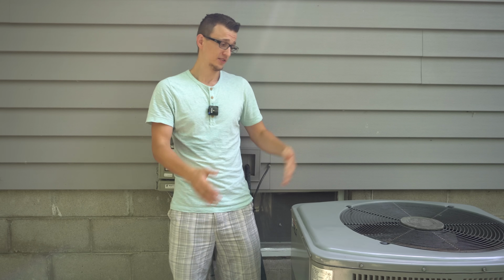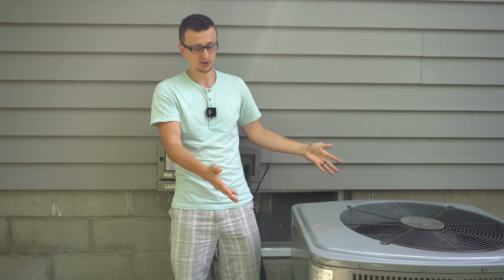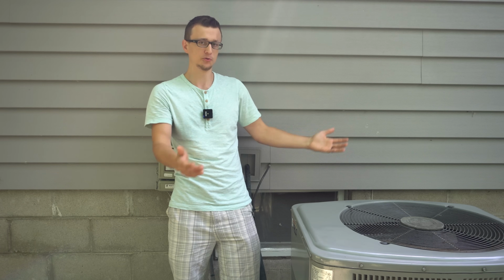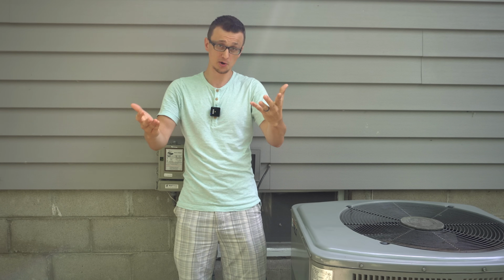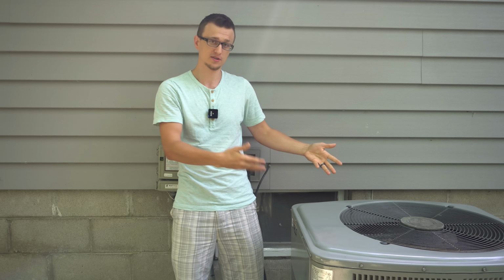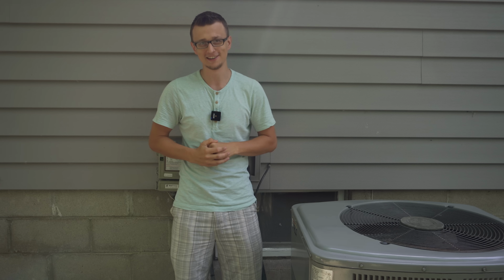So in summary, the unit outdoors, when it's running, the coils need to be hotter than the air outside, and indoors, that coil has to be colder than the temperature inside the house, or the air blowing across it, in order for this whole process to work. So all of that is achieved by refrigerant, coolant, or freon, or whatever you want to call it.